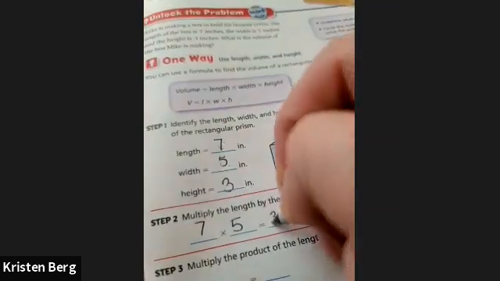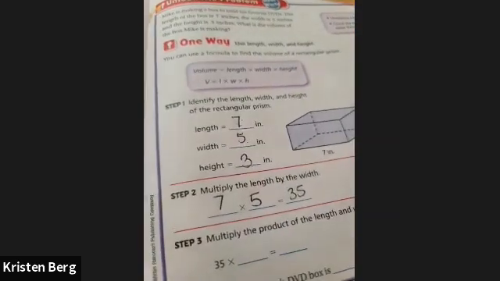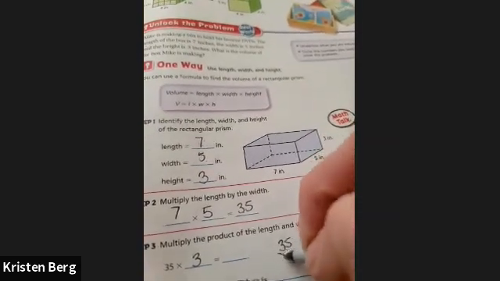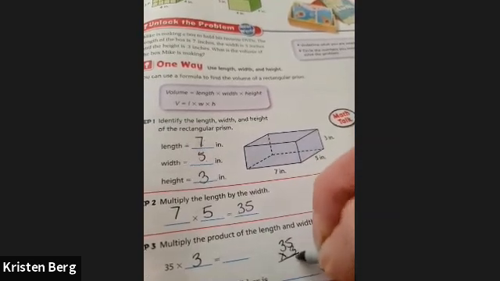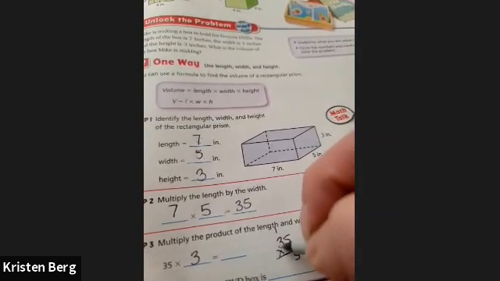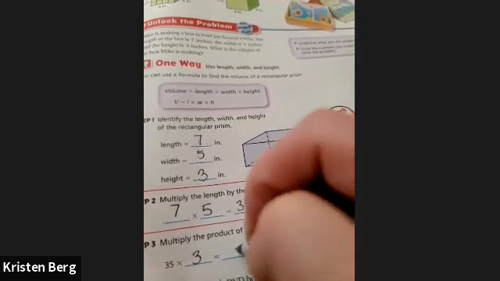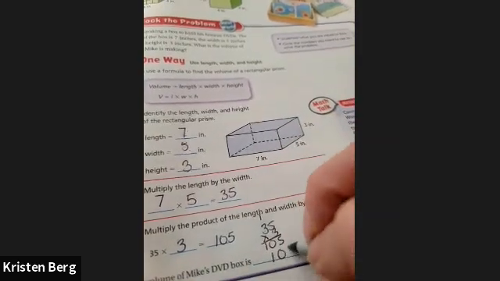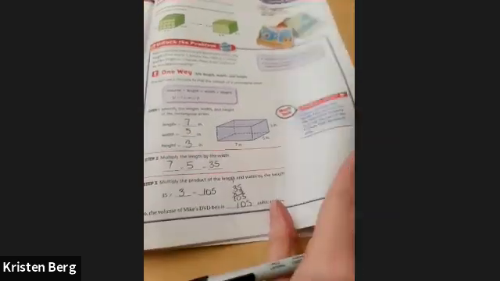Do the length and the width, which is that bottom shape, which is 35. And then you would do 35 times your height, which is 3. So to figure out what 35 times 3 is, I'm going to do that off to the side. This would be 15, carry your 1. This is 9 plus 1 is 10. So that would be 105. So this would be 105 cubic inches.